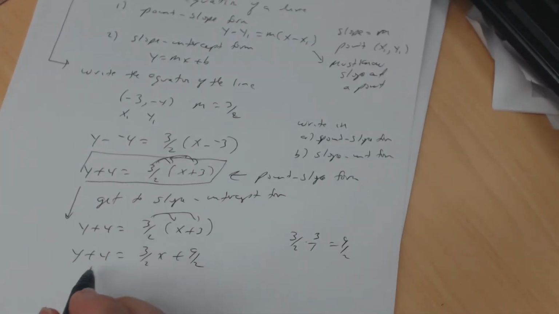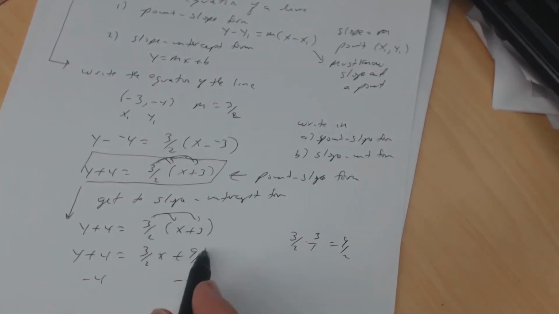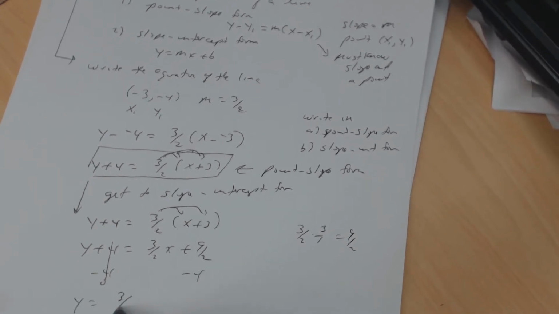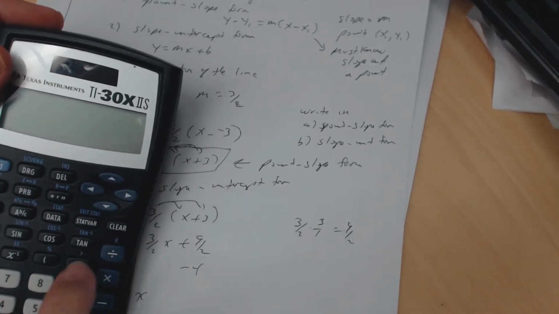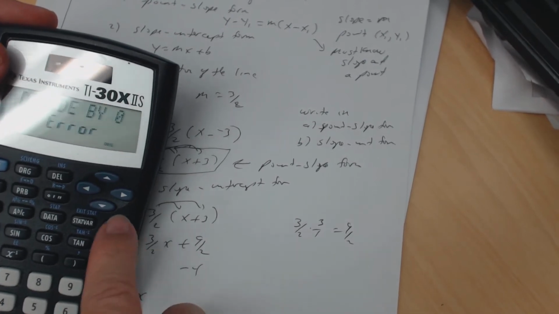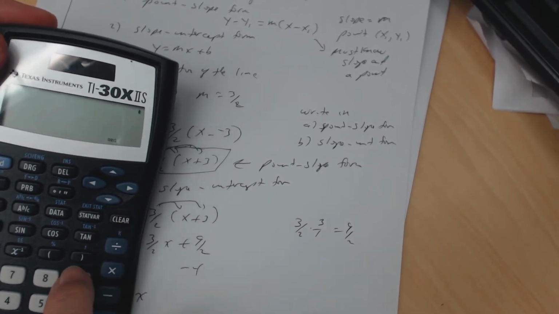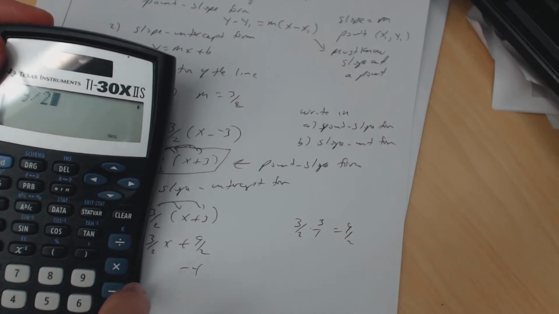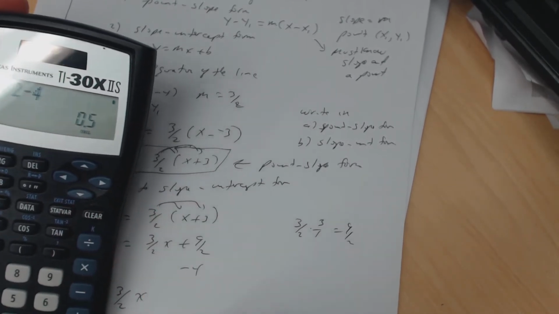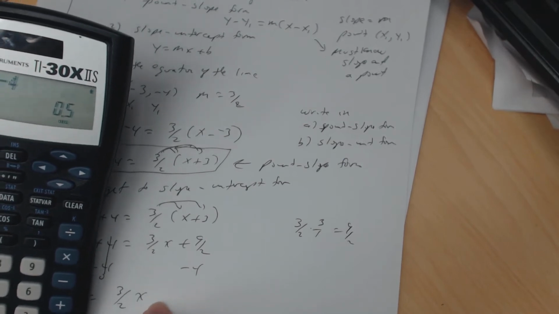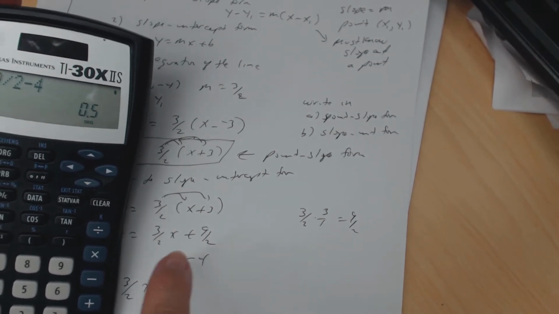All right, now you're going to subtract 4 and use your calculator for this part. So to combine like terms, I get y equals 3/2 x, and then just use your calculator. You're going to say 9/2 subtract 4. 9 divided by 2 subtract 4 is 0.5, and you're going to leave it as a fraction. Don't leave it as a decimal. Leave it as a fraction.